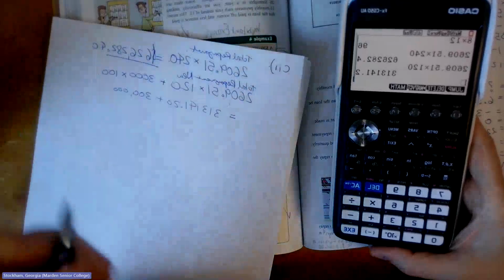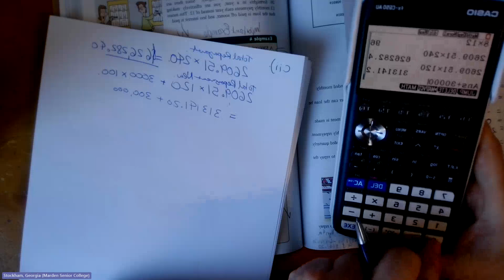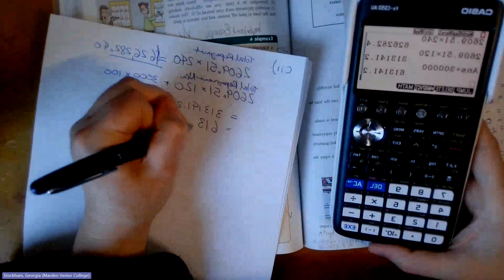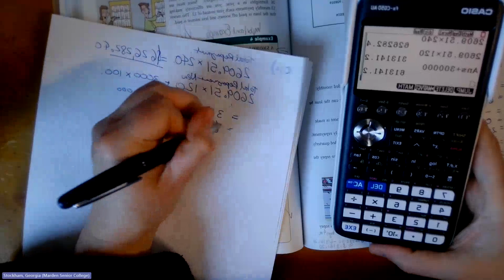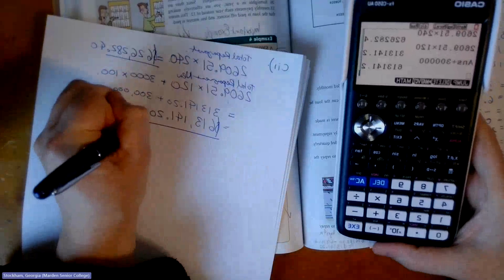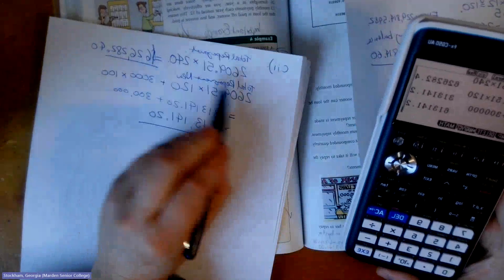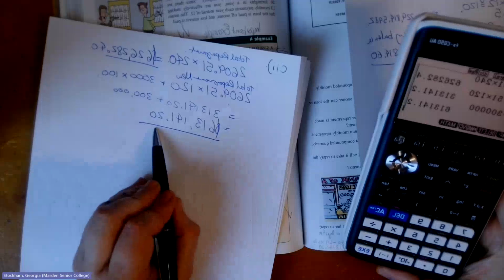So plus 300,000. And we end up with 613,141.20 approximately. Okay, so this was what happened with the original if we just kept on paying as we did. And this is what happens, this is our total repayments if we went a different way.